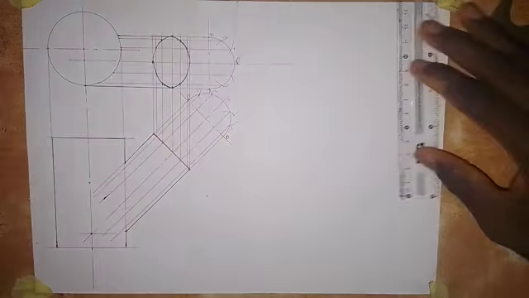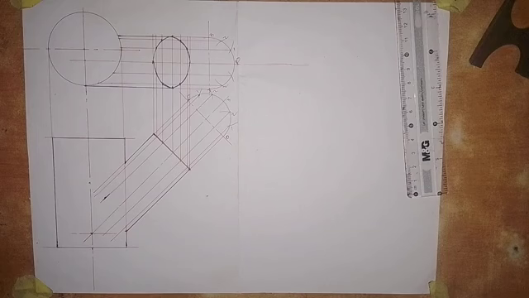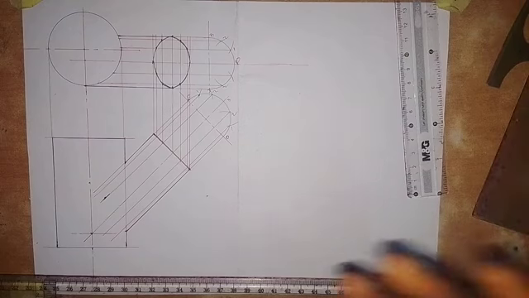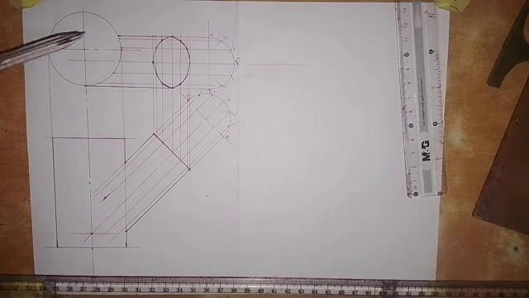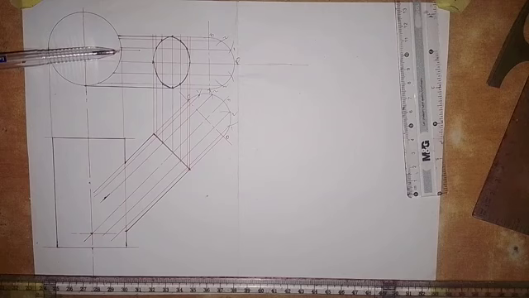Alright, so now the next thing that we are going to do is to draw the curve of interpenetration. That is question B of the question. To do that, there are two things happening here. If you look at this part here, from point 1 to point 2 to point 3, it is on the other side.